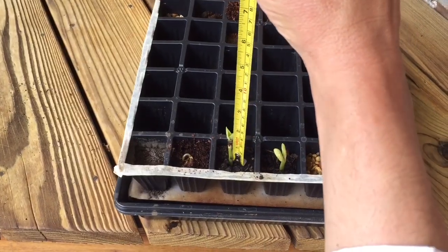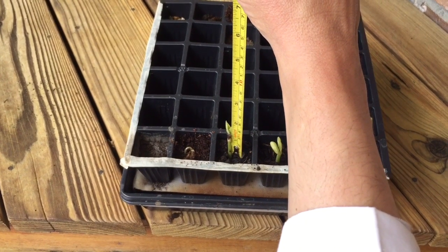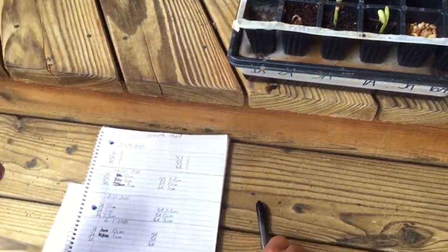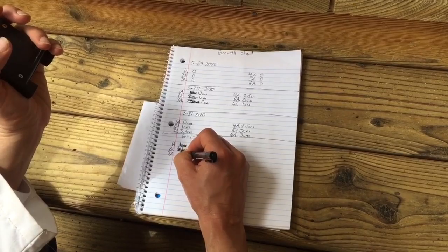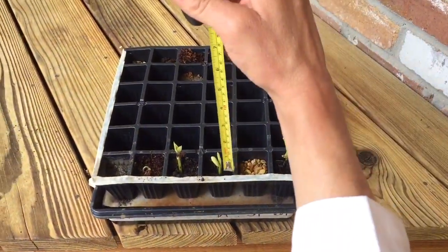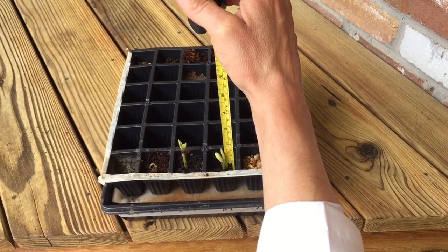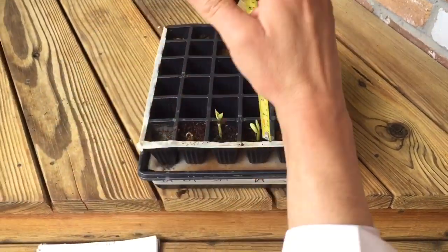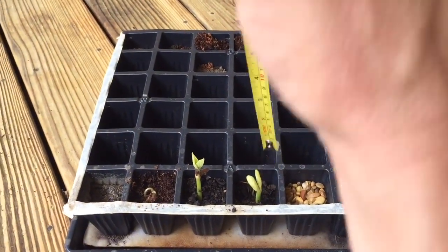3A, we're going to say about 4.5 centimeters. So down here I'm going to put 4.5 centimeters. 4A, get down in here. I'm going to say 4 centimeters on that. Maybe, yeah, we'll get 4 centimeters.